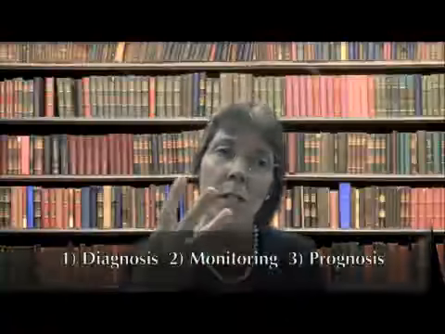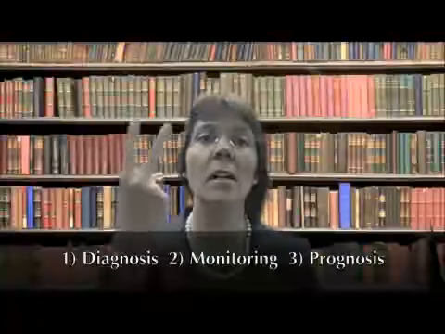In summary, I've shown you that the International Myeloma Working Group Guidelines for serum-free light chain analysis show that the assays are useful for 3 different purposes: diagnosis, monitoring, and prognosis.